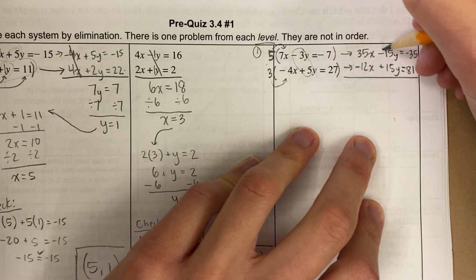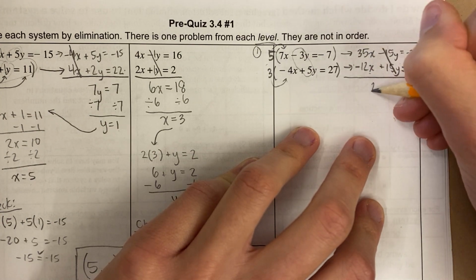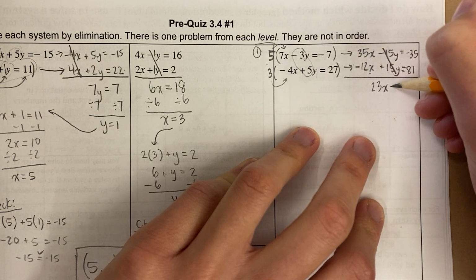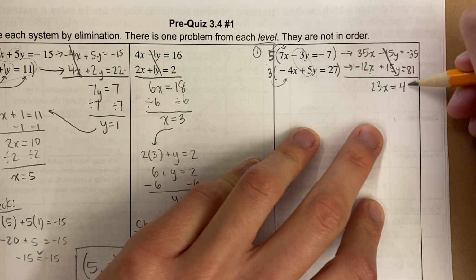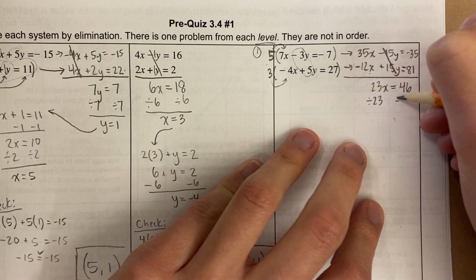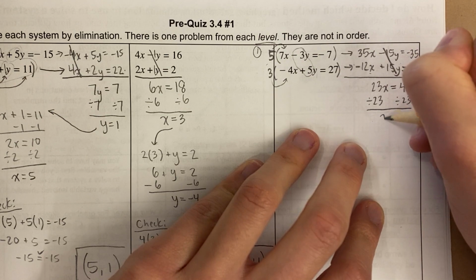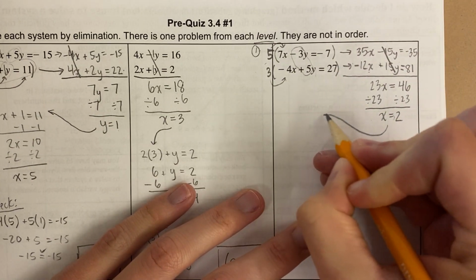Okay, this cancels. 35 minus 12, so that's 23x. And what does this equal? 46. Now I want x by itself. I'm going to divide by 23 on both sides. And I get x equals 2. Let's go back in and find y.